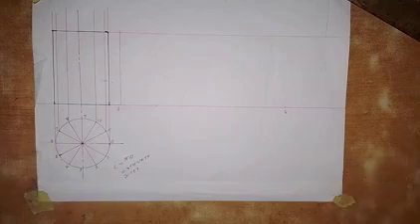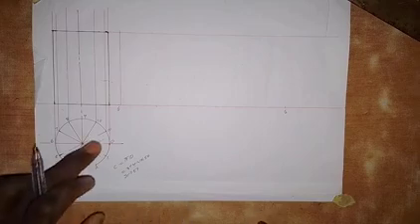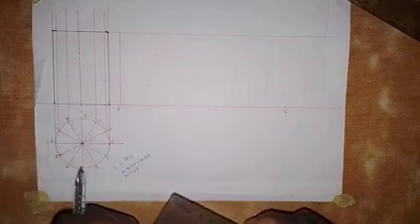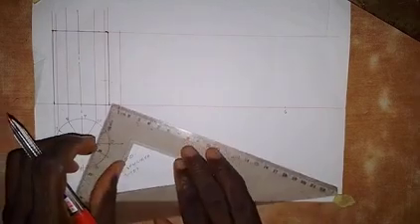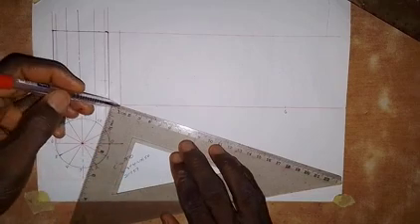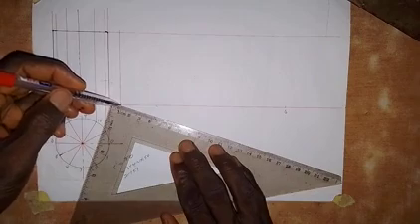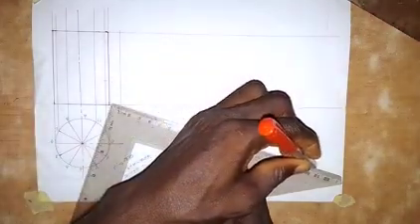Okay, so now we are going to divide this distance into 12 equal parts, as we divided this circle into 12 equal parts. I'm going to do it and you will see it. Just set your set square like this, or you can use a ruler if you like. So draw a line in this direction.